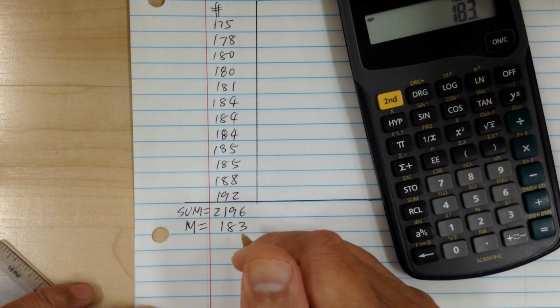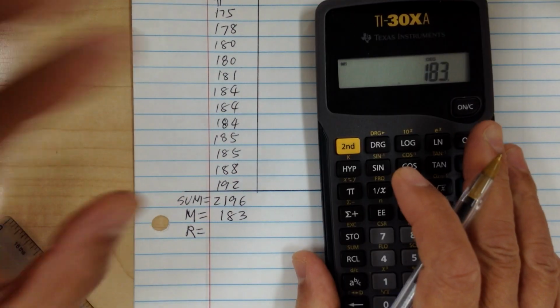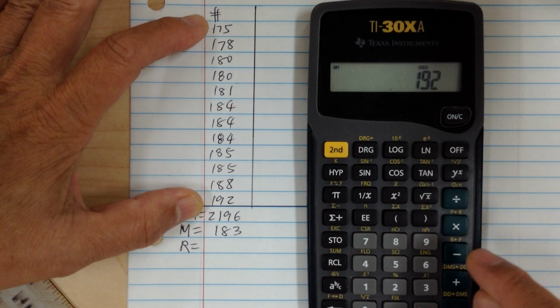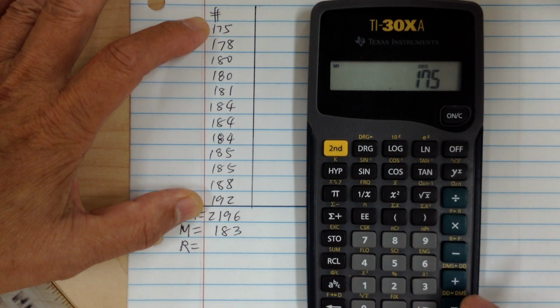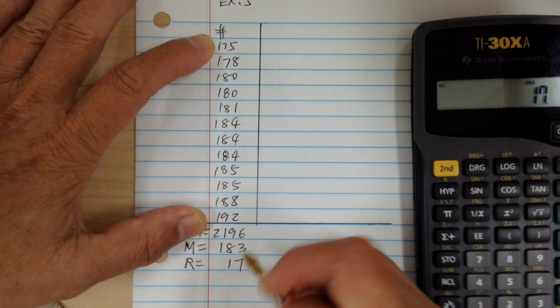Now the problem does not ask you for it, but I'm going to do the range anyway. It's always a good idea to just do it. So the range is the difference between the largest and smallest: 192 minus 175 equals 17. So the range is equal to 17.